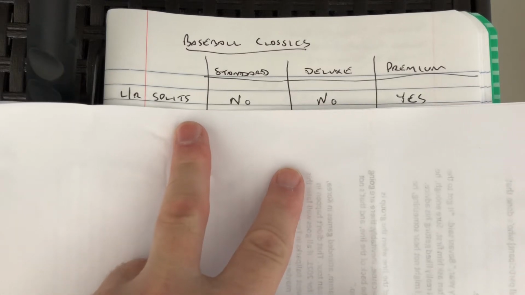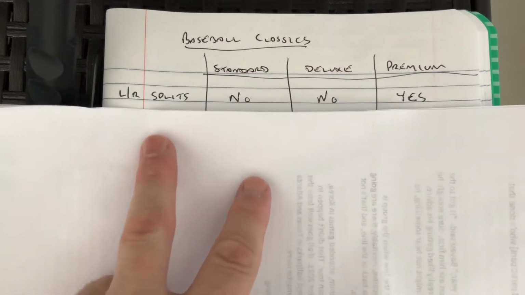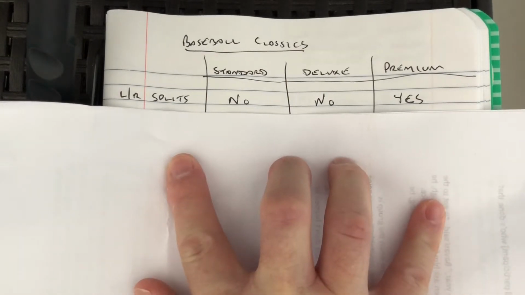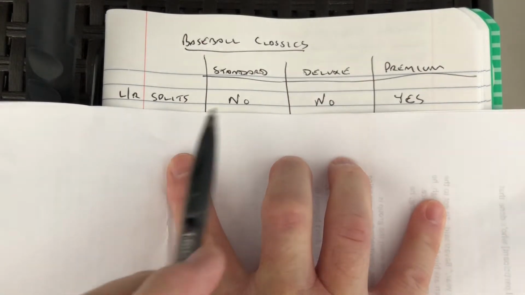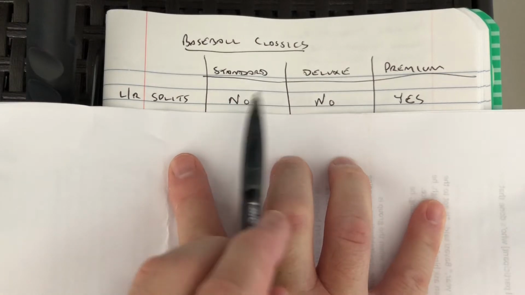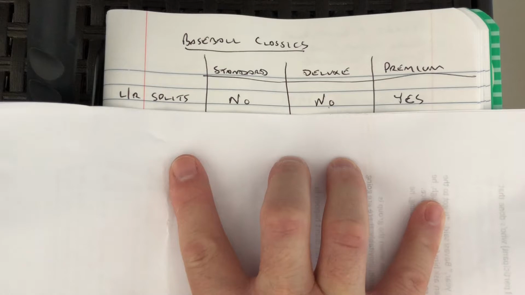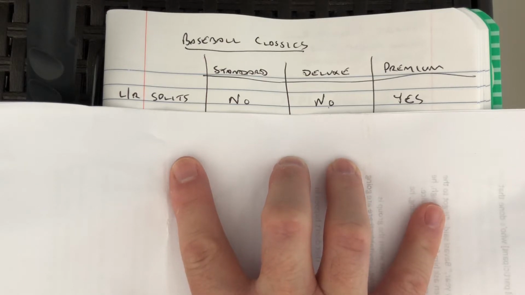First item to compare is, for some gamers, the most important, and that is, are there lefty-righty splits? In the standard version there are not, in the deluxe version there are not, and in the premium version there are splits for both lefty and righty, for both batters and for pitchers.